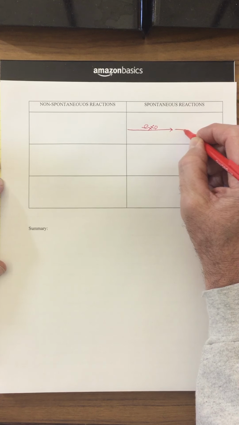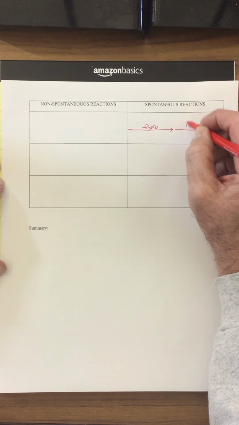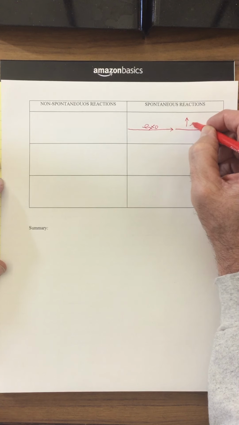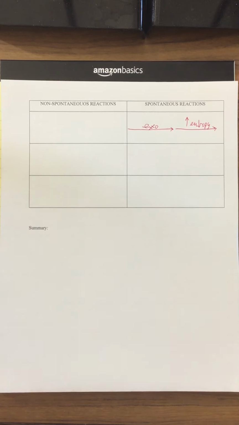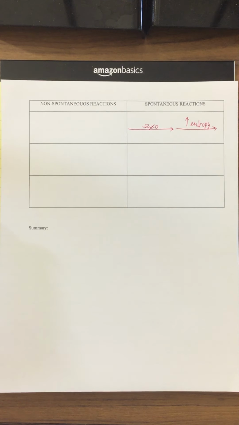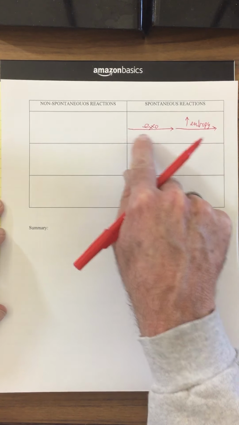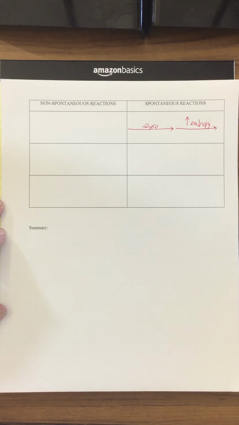Also, by increasing the entropy, increasing the chaos, this is the tendency for things to go towards disorder, like your room. It's the natural state of things. They're tending to decay. They're tending to break apart. That's the natural tendency for things. That's the entropy. We're increasing the entropy.